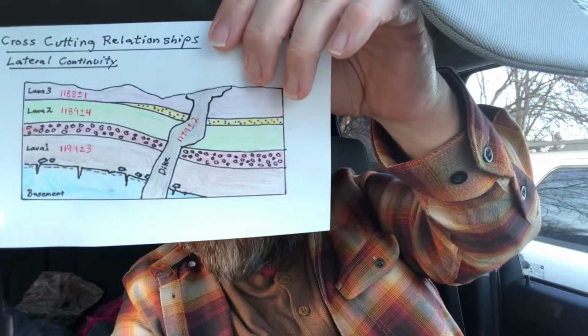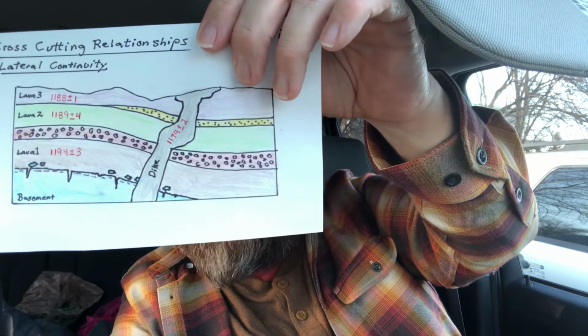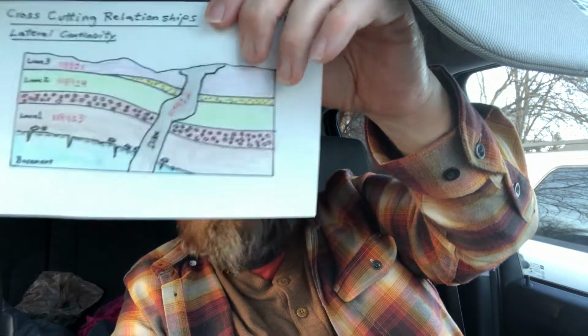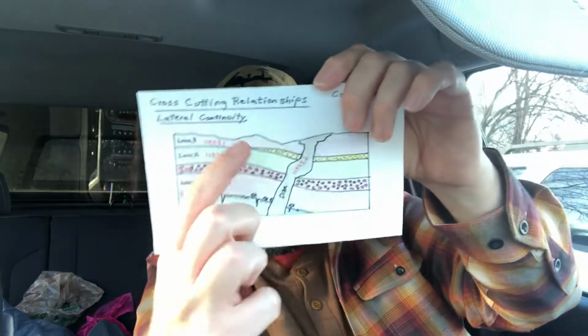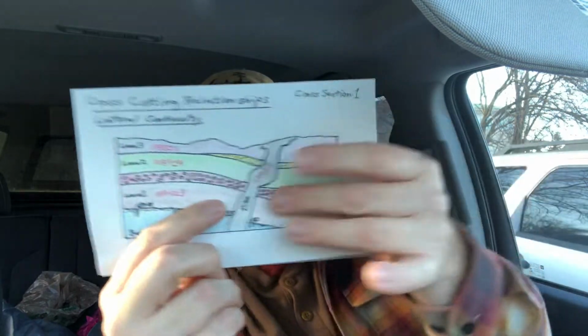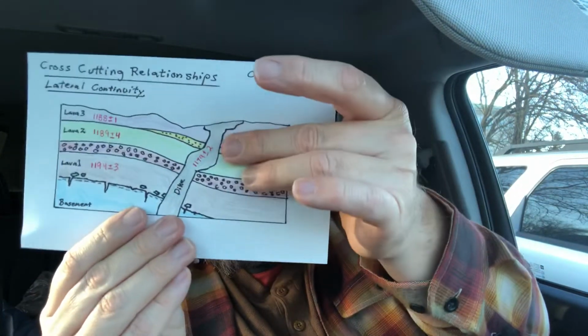Basically, I'm going to read this. Lateral continuity: layers of rock are continuous until they hit an obstruction. Obstructions would be things like faults, intrusions, or they just pinch out. Okay, here we have obstructions.